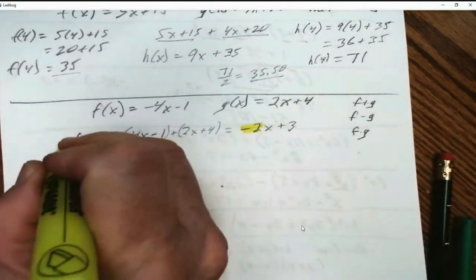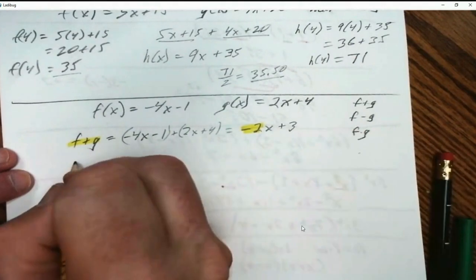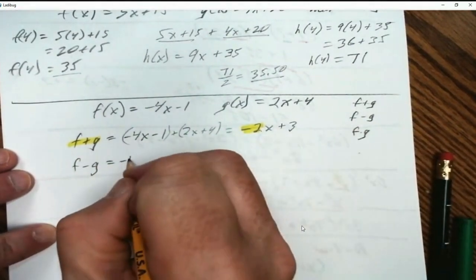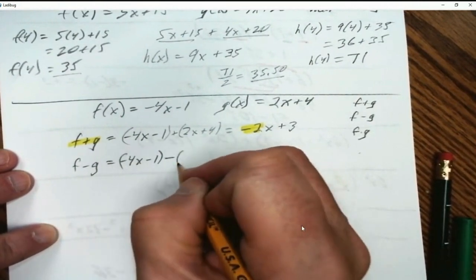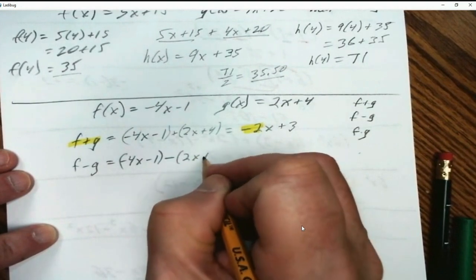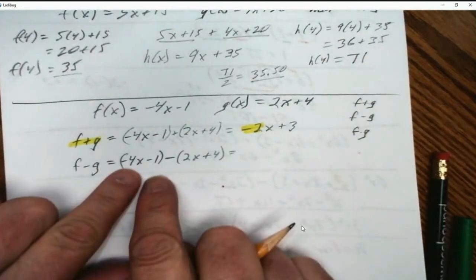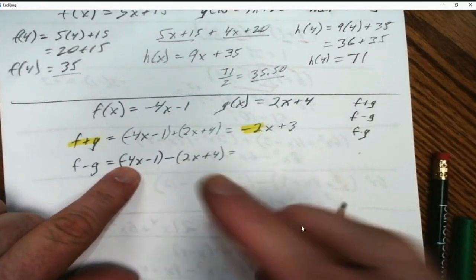And that's on f plus g. F minus g is the other one they want us to check here. So negative 4x minus 1 minus 2x plus 4. Okay, let's be careful with this. Negative 4x minus 2x. We got a negative, we're subtracting 2 more.